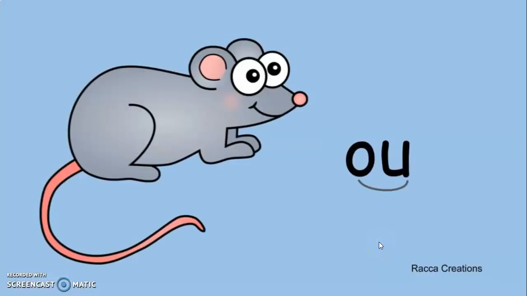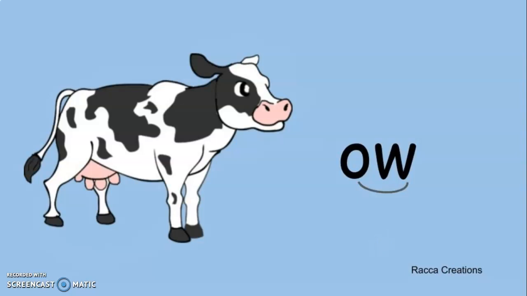Let's practice our vowel teams. OU says ow, like mouse. This is found in the middle of words. OW says ow, like cow. This is found at the end of words.